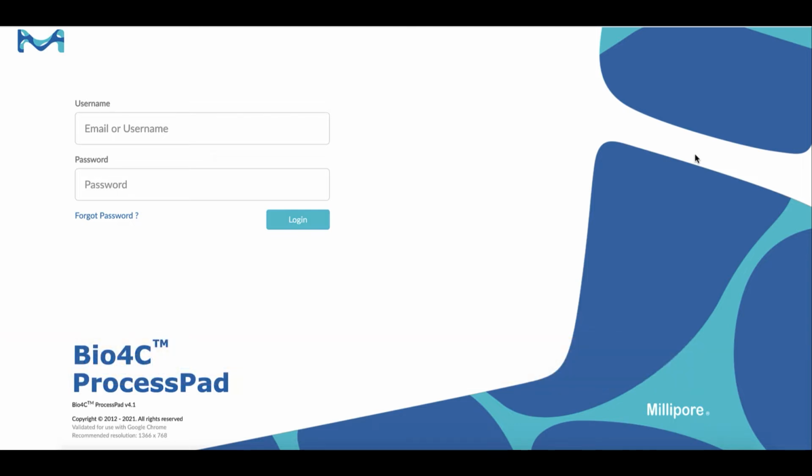Bio4C ProcessPad is a browser-based application. The user's laptop or desktop needs to be connected to the bioprocessing manufacturing site's intranet directly, or through a secure VPN provided by the customer. By virtue of being a browser-based application, Bio4C ProcessPad can be accessed from anywhere within the company's intranet.